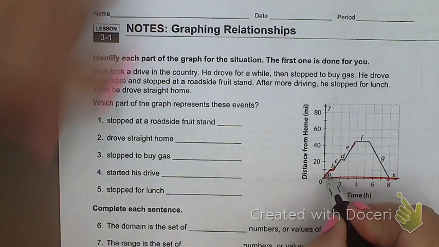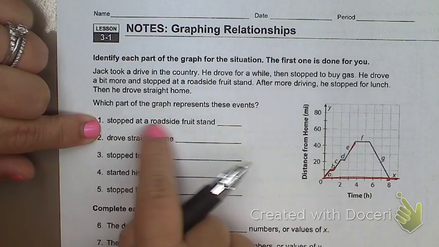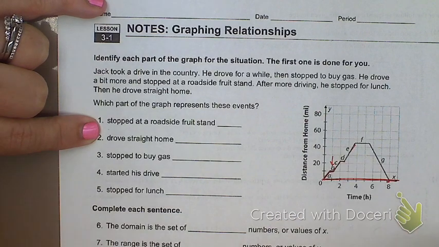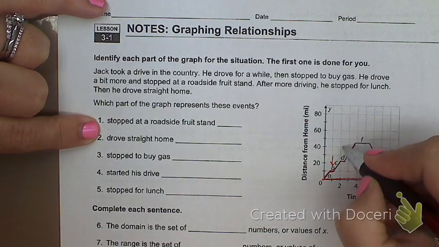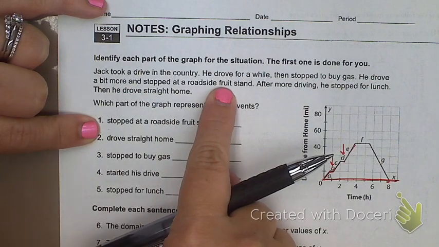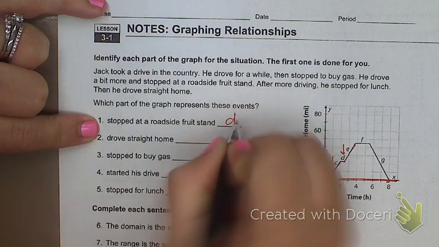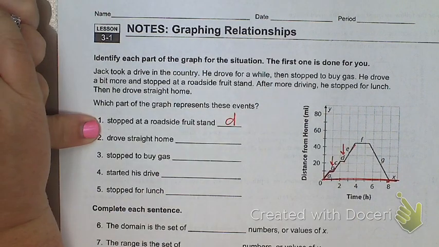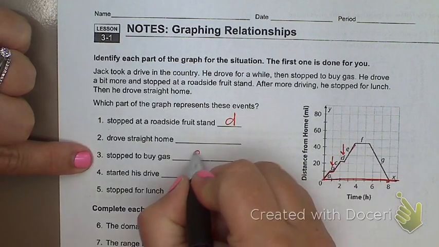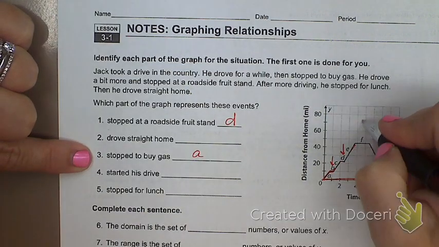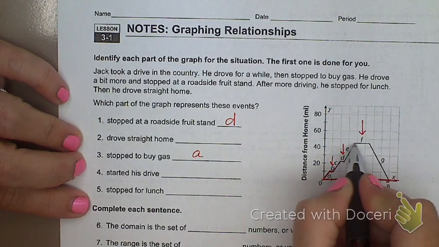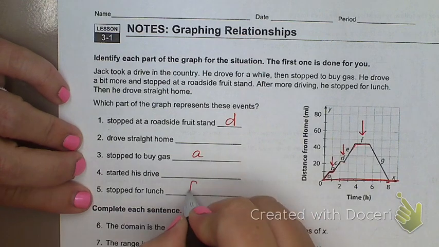So when did he stop at a roadside fruit stand? He stopped to buy gas. So I would say buying gas would be letter B, right? There's another stop at letter D. What was his second stop? The fruit stand. So I would say that letter D is his fruit stand stop. Does that make sense? I'm going to go ahead and fill that one in since I know. What was his other stop? What was F? Lunch. So again, why are those flat lines?